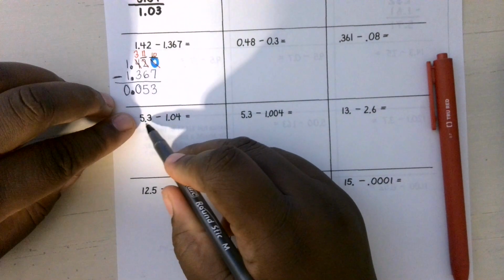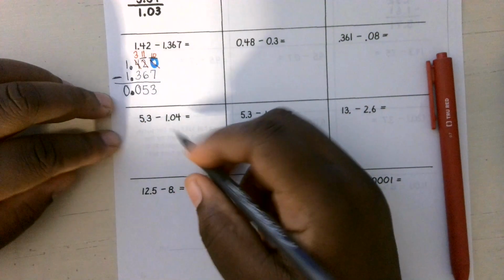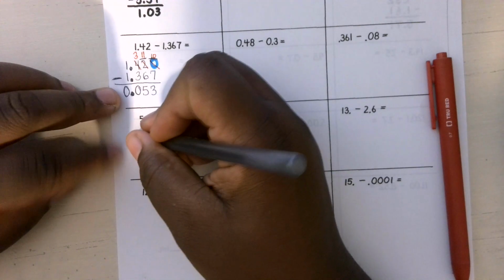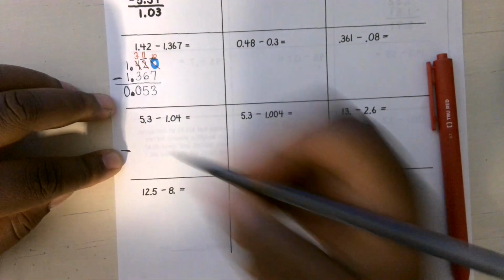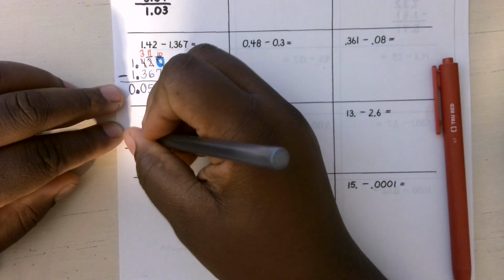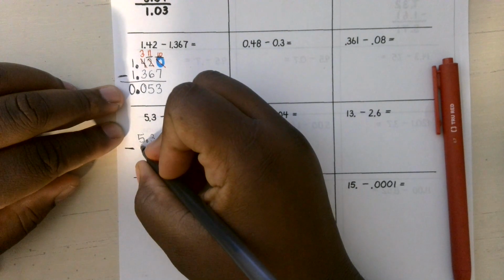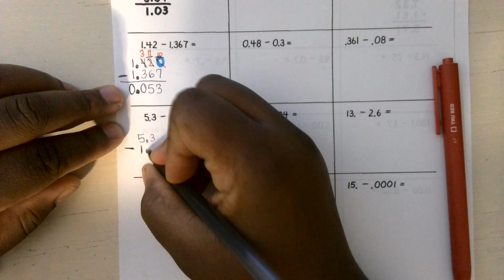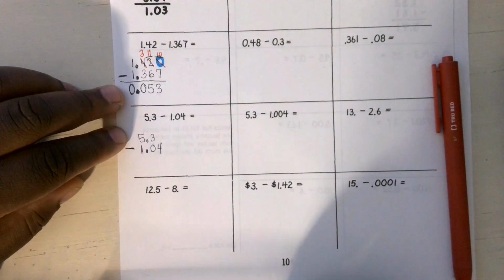Next, I have 5 and 3/10 minus 1 and 4 hundredths. 5 and 3/10 minus, I'm sorry, 1 and 4 hundredths. 5 and 3/10 minus 1, decimal point, 04.